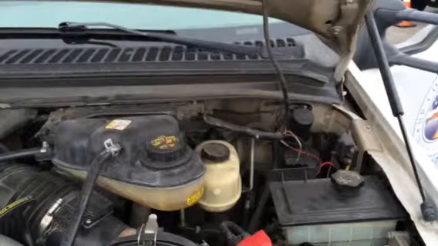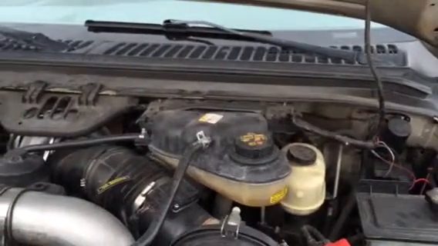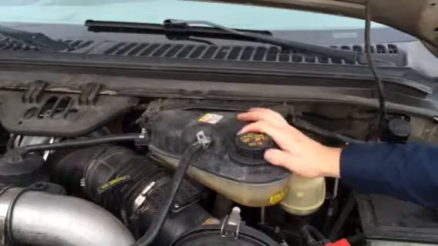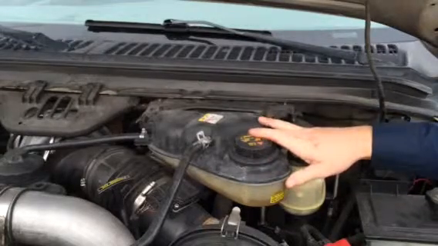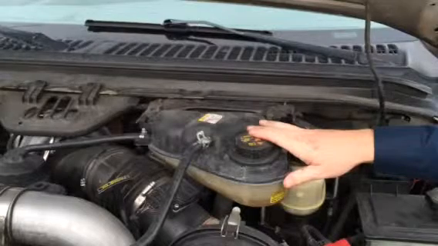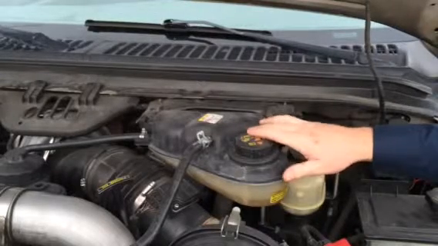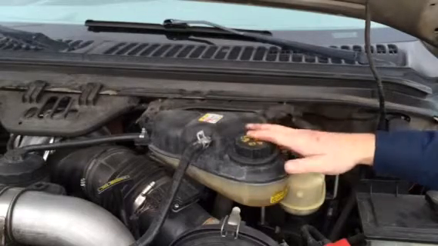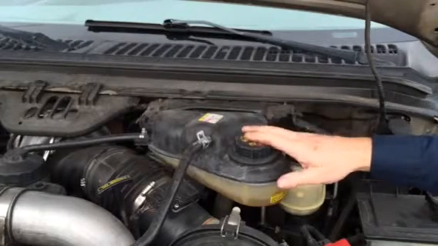Next thing we're going to cover is the coolant level and the brake level. Check the coolant level before the truck has started running and it's cold. Never remove the cap on any vehicle when it's hot. Otherwise, you potentially could get burned, hot steam coming up out of the reservoir, and there really is no reason for you to remove this cap unless you're having to add fluid.